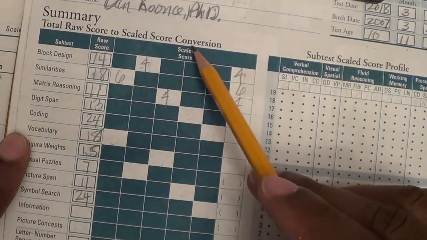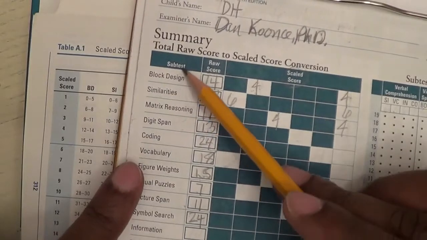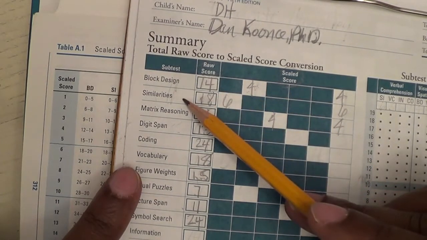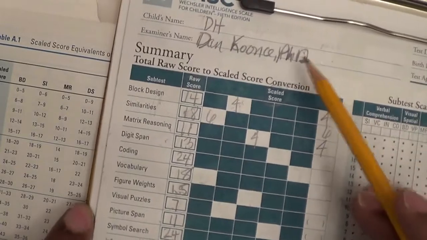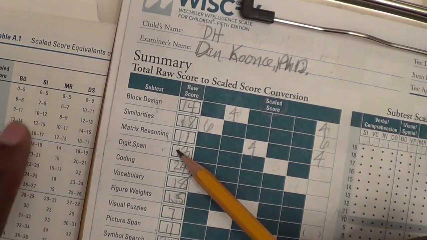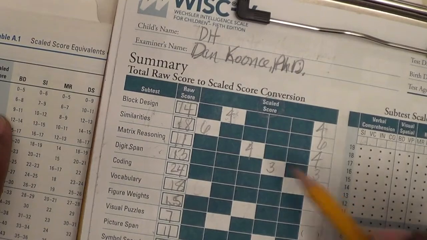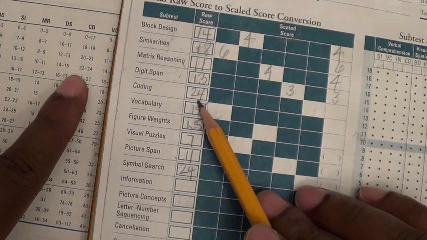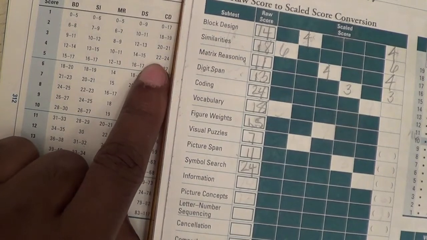So as you can see here at the top, scaled score, raw score, and then the subtest name is here. Okay, so we've done block design, similarities, and matrix reasoning. Move on to digit span. That abbreviation is the initials DS, digit span. So here's digit span, raw score of 13, scaled score of 3. So 3 here, 3 here. Coding, raw score of 24. So we're starting to get a little cramped here. 24.